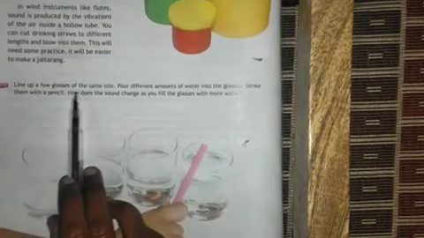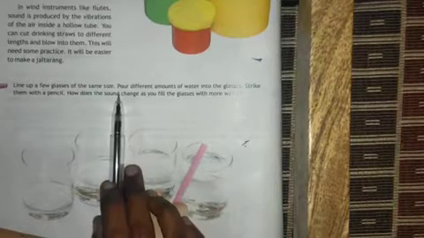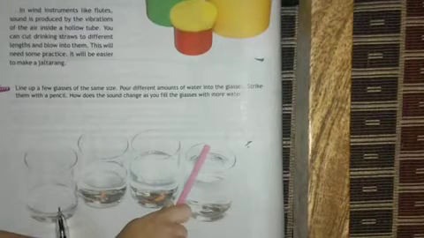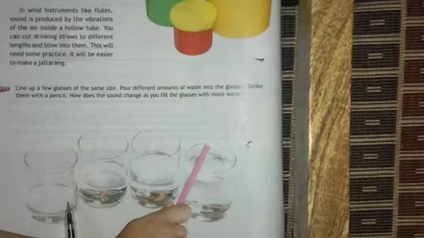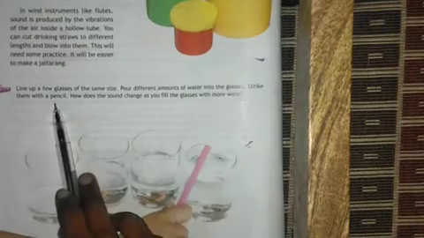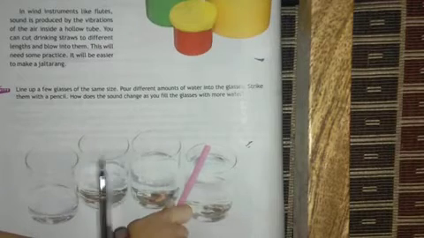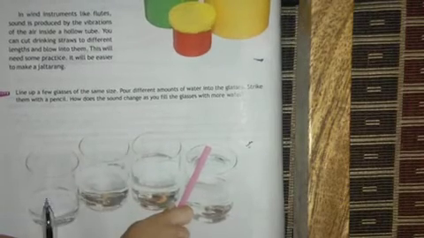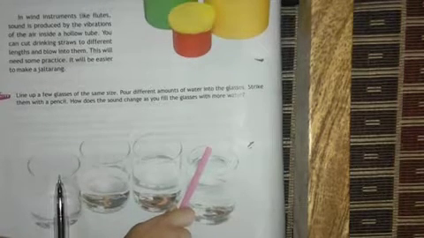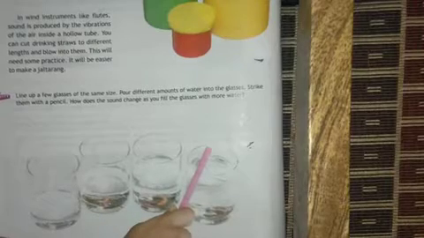So here they have given: line up a few glasses of the same size. See how they have shown in the picture. Like this you have to line up glasses of the same size. Pour different amounts of water into the glasses. You can see a little amount of water, more than this, more than this and more than this. Strike them with a pencil. And you can see how the sound changes when you hit this and this.